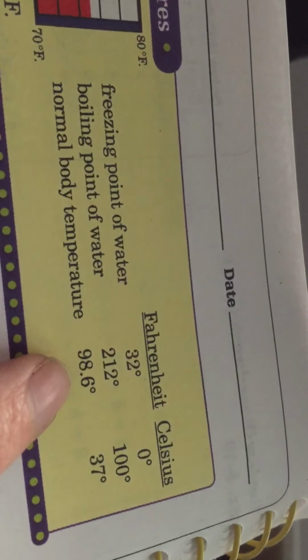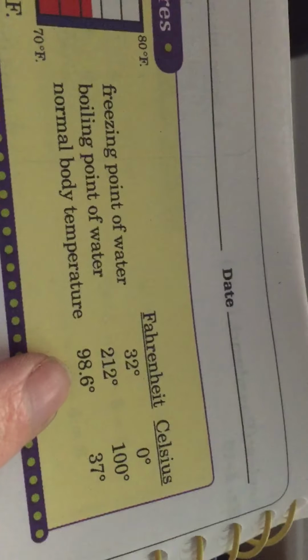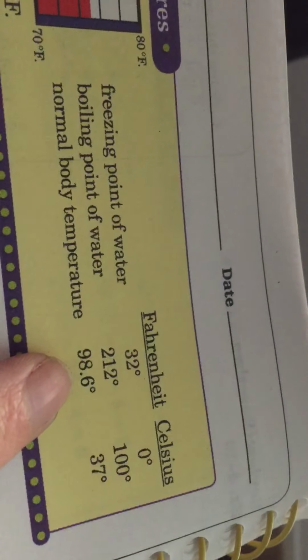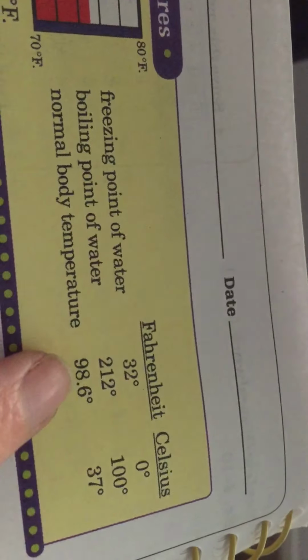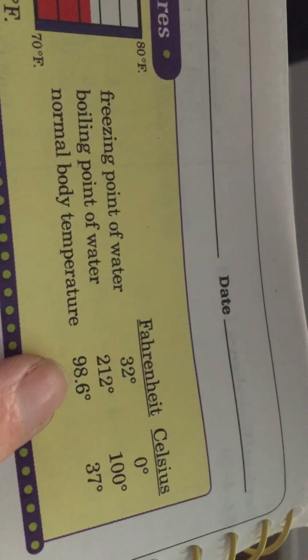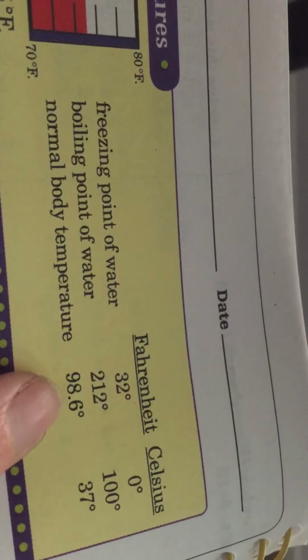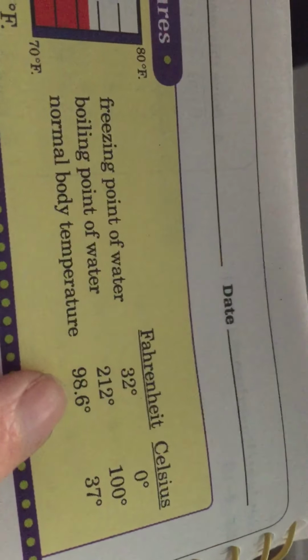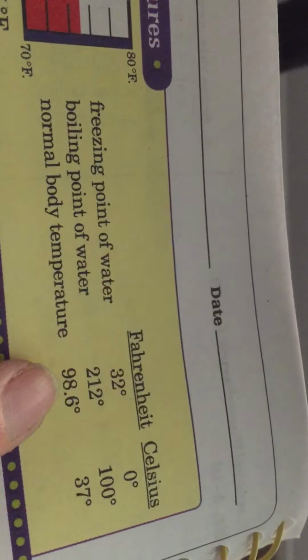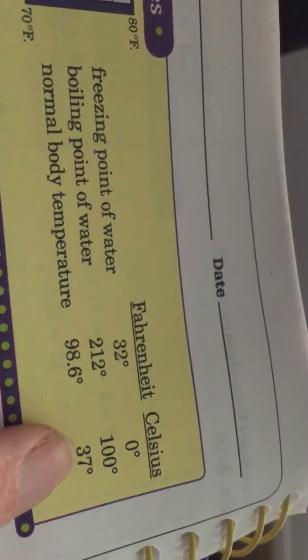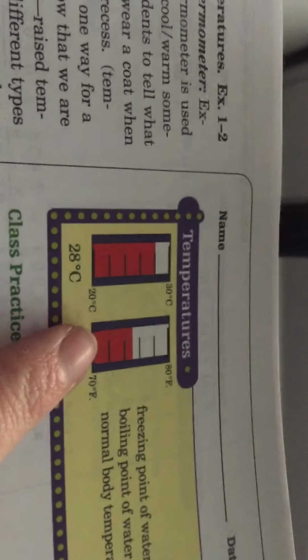My low is actually 97.6 and has been for years and years. I have a friend whose normal body temperature is 98.9. But you see, they're not very different from that. They're pretty close. But in Celsius, that's 37 degrees.